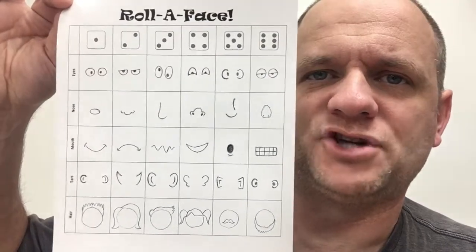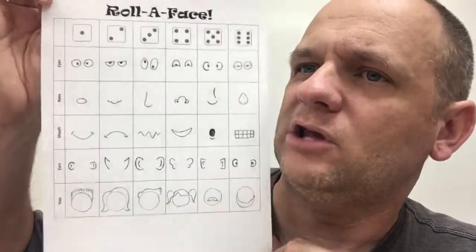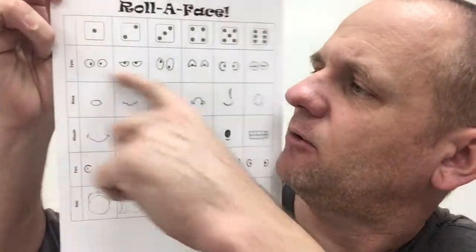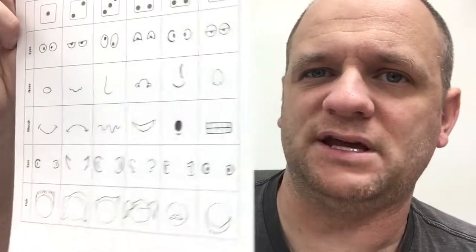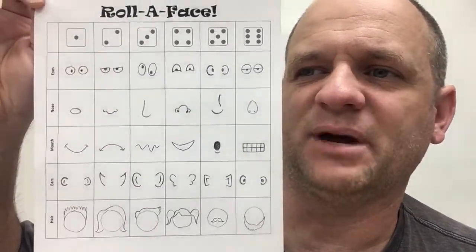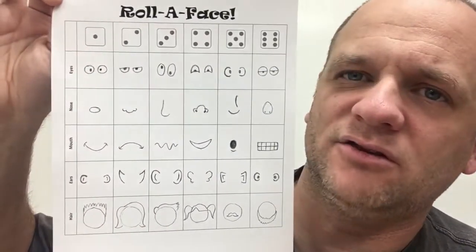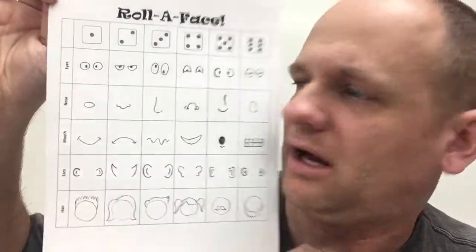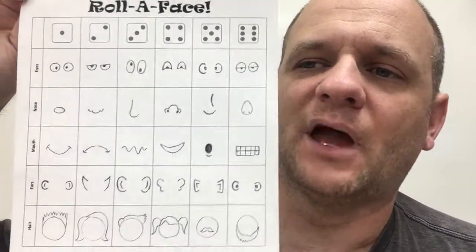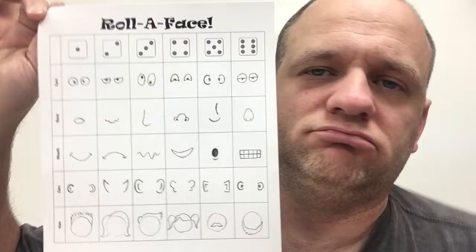Okay, here's a better look at the Roll-A-Face charts that I've made. I'd say this one would be my beginner's Roll-A-Face chart. Notice that it doesn't have a row for the shape of the head. I use this one with my younger students, kindergarten and first grade. I just have my students do a circle or an oval.